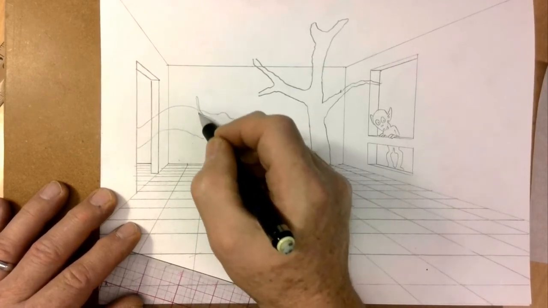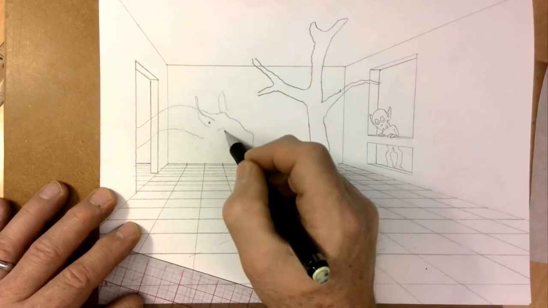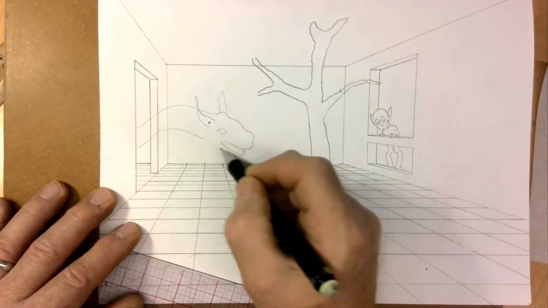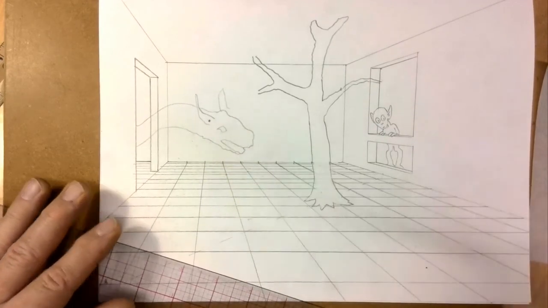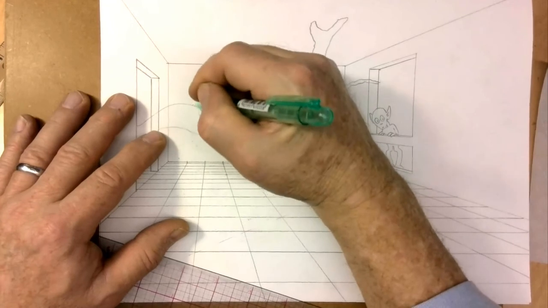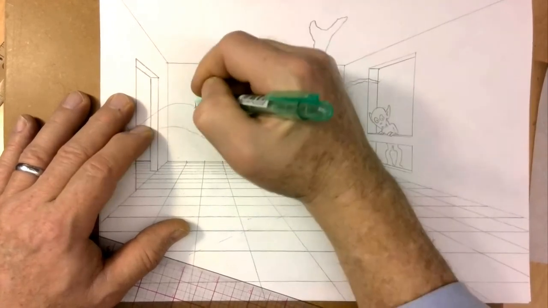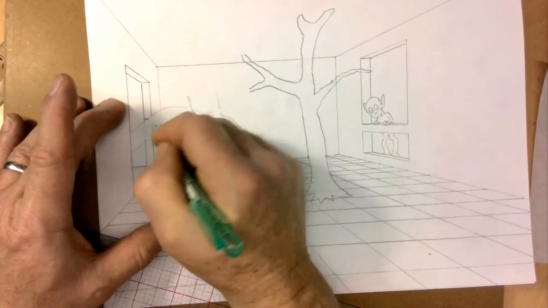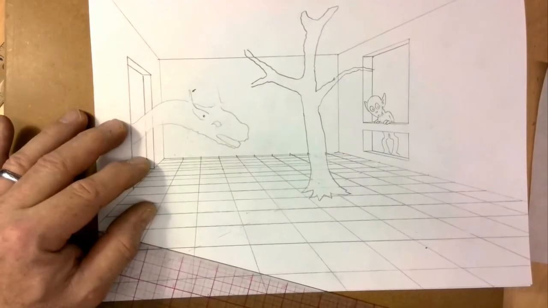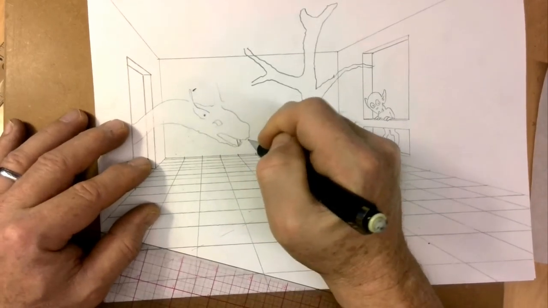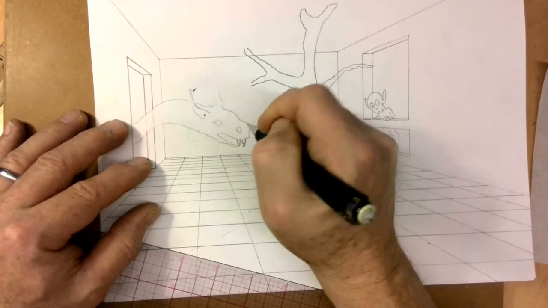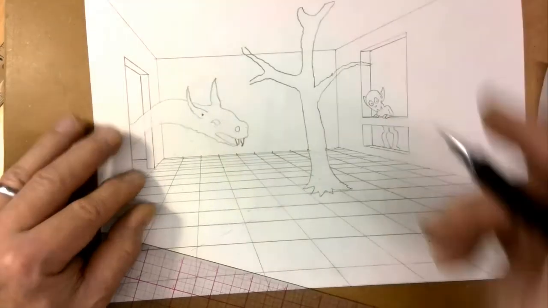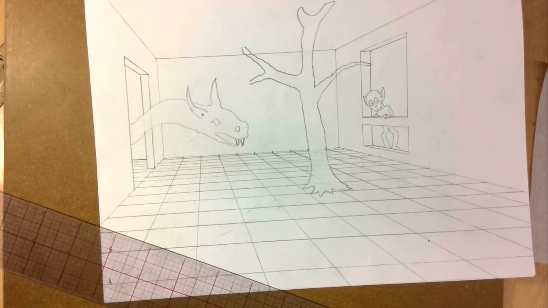I don't know, a dragon head. And even your dragon head can be in kind of perspective. I mean, again, if you understand what's going on with it, it makes things easier to draw. And put some fangs on him because dragons need fangs. Okay, does that make sense?